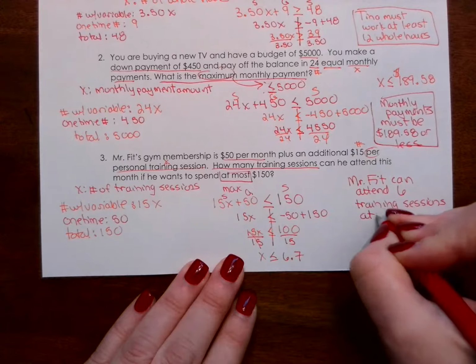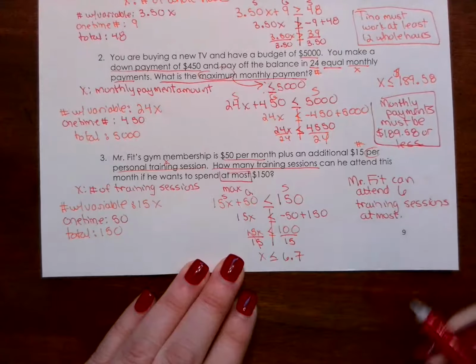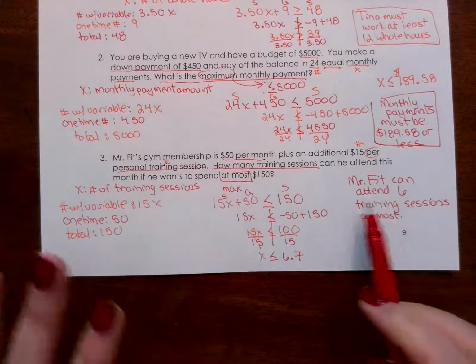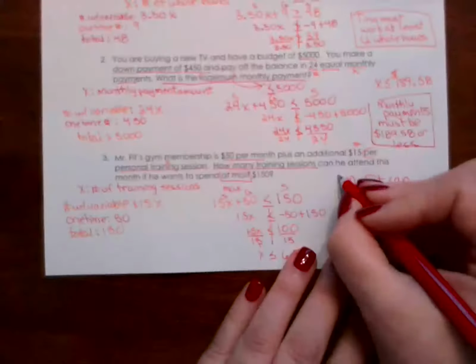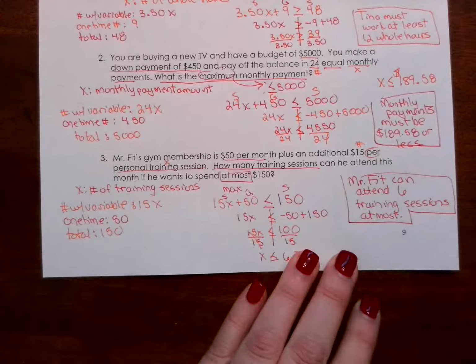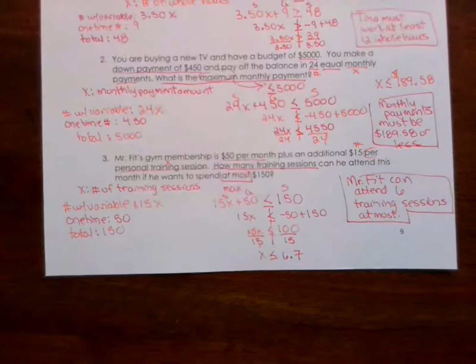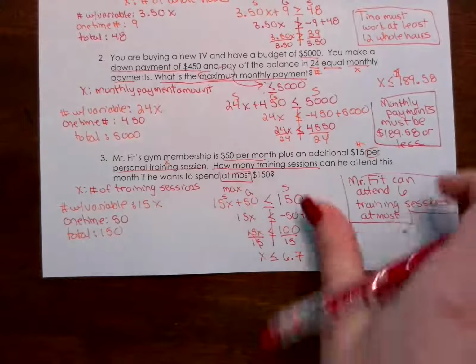at most. And that's not the best written sentence. It probably would sound better. Mr. Fit can attend no more than 6 training sessions, but that does get the point across. Alrighty, we got one more to do on page 10.